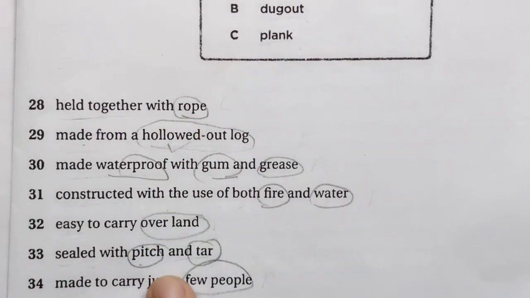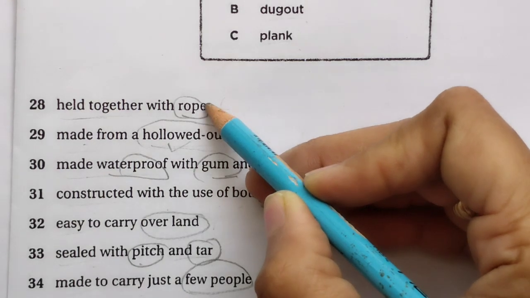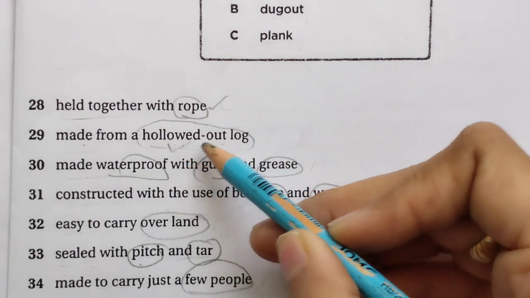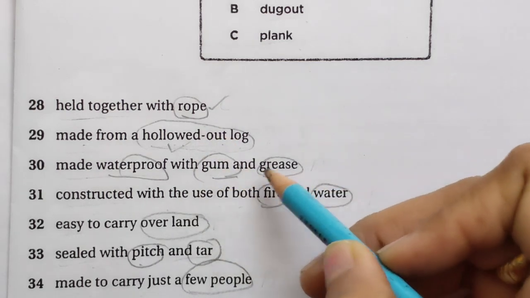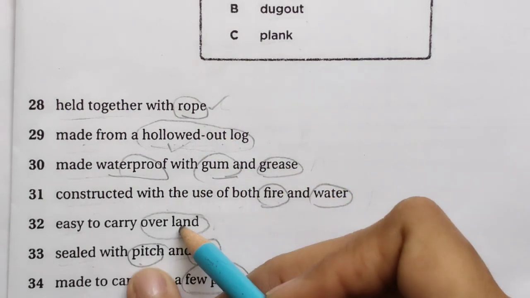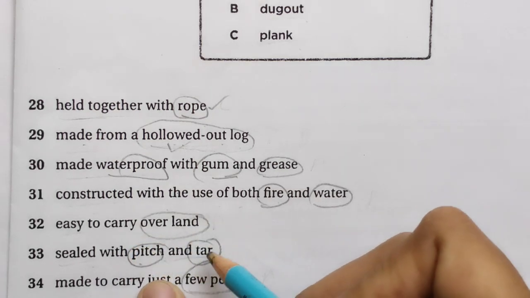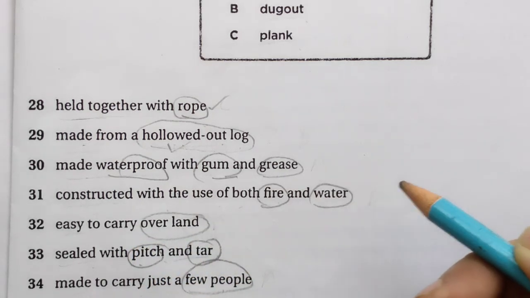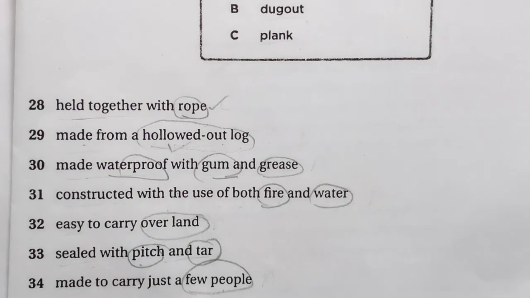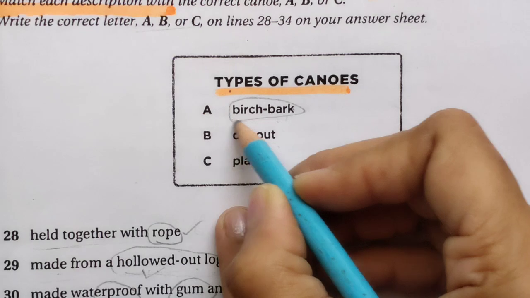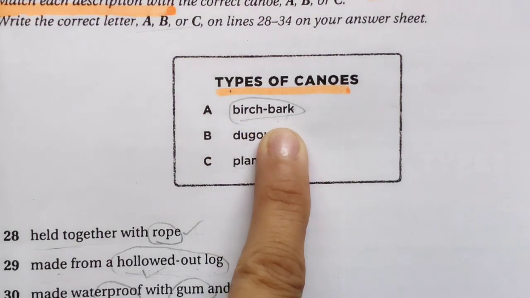Okay, now we have all this. Rope can be changed. This hollowed log, they can't change, I don't think so. Gum and grease, the same words we will find. Water and fire, same words. Overland may be a different word. Pitch and tar, same words you will get. Few people means 2-3 people or 4-5 people, they can give like that. And now let's find this first location, birch bark.